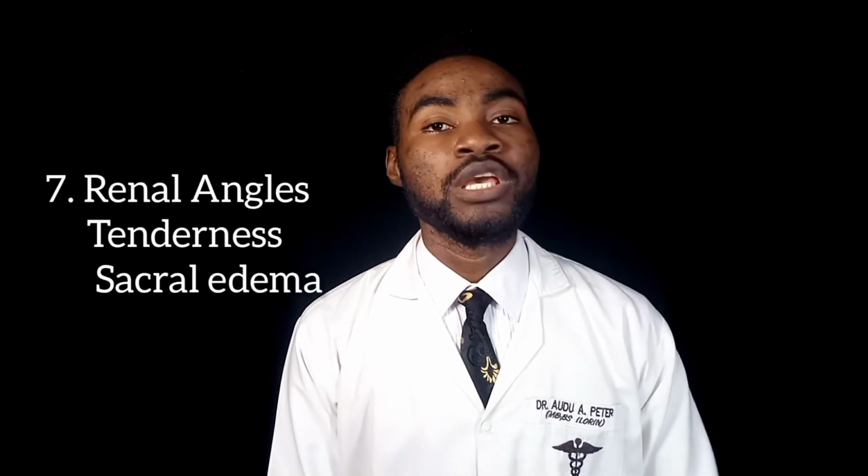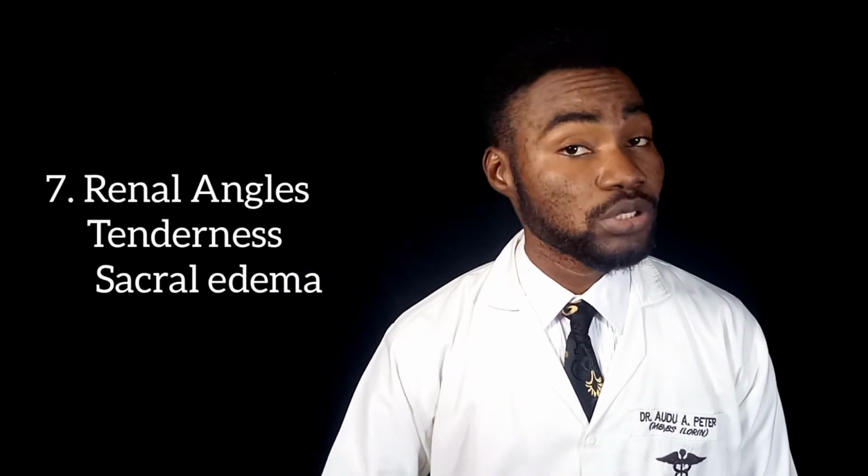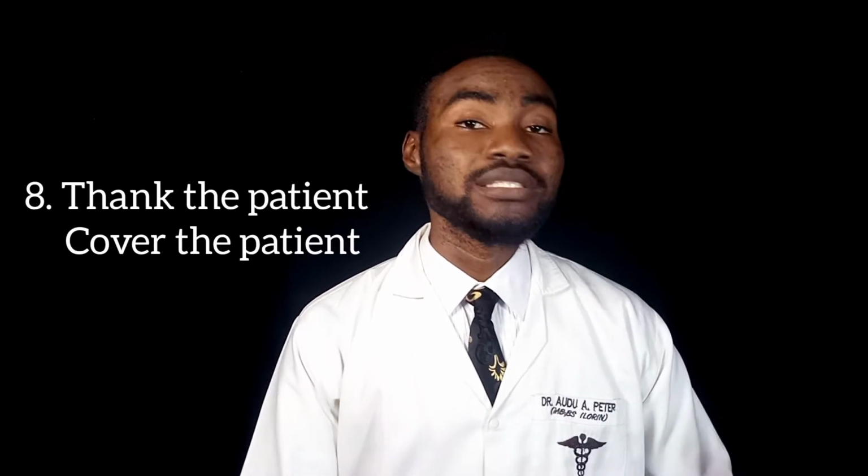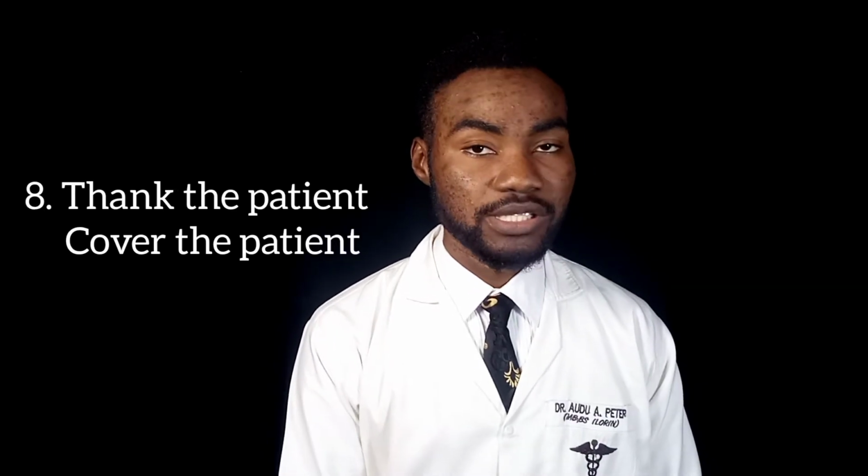Now, the next aspect, we're going to ask the patient to sit up so that we can examine the back of the patient. Here, we're going to be checking for renal angle tenderness as well as sacral edema. Don't forget, the last step in every physical examination is to thank the patient and cover the patient. The next clip is going to show you how to carry out abdominal examination with 3 minutes as our reference.